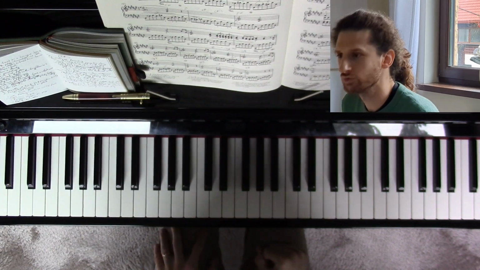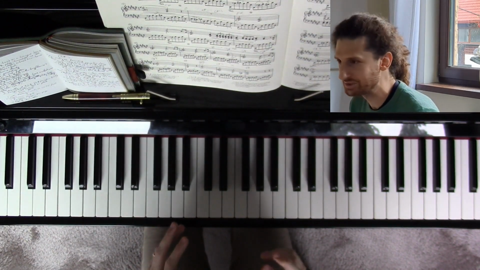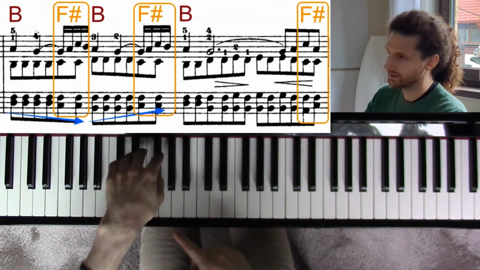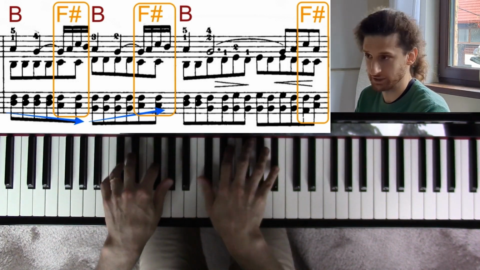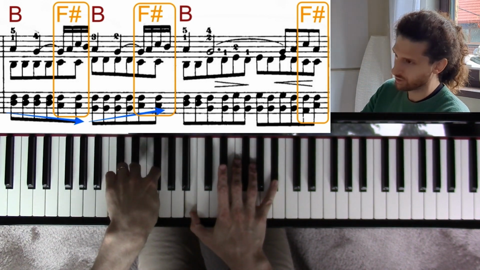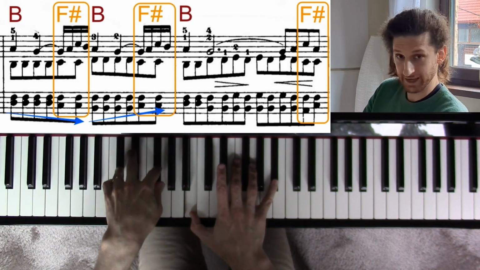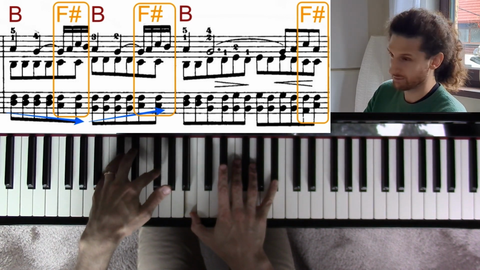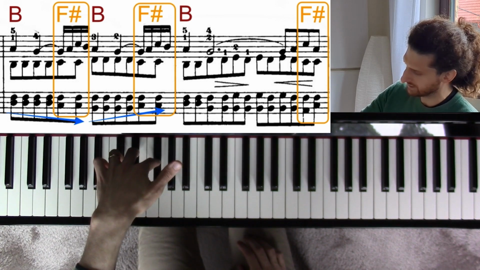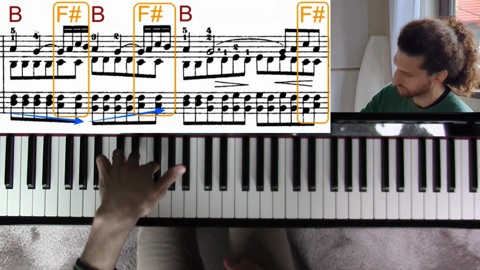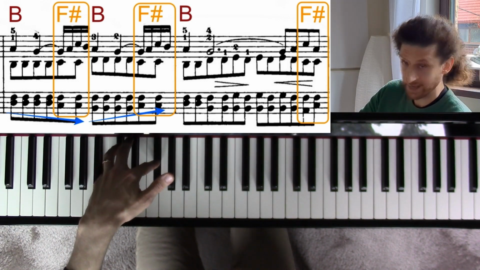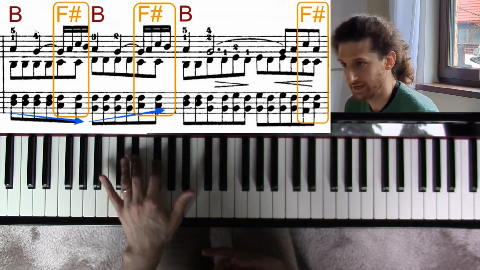In the next 2 measures, this is where it gets a little bit trickier to memorize, but in the first measure there is a pattern. Notice how we're just going to do B major, F sharp major, B major, F sharp major. We're on the B chord for 2 beats, F sharp chord for 1 beat, B chord for 2 beats, F sharp chord for 1 beat. So notice how the bass goes like this. So B chord, 1, 2, F sharp chord, 3, B chord, 4, 5, F sharp chord, 6, and then we're back to B.